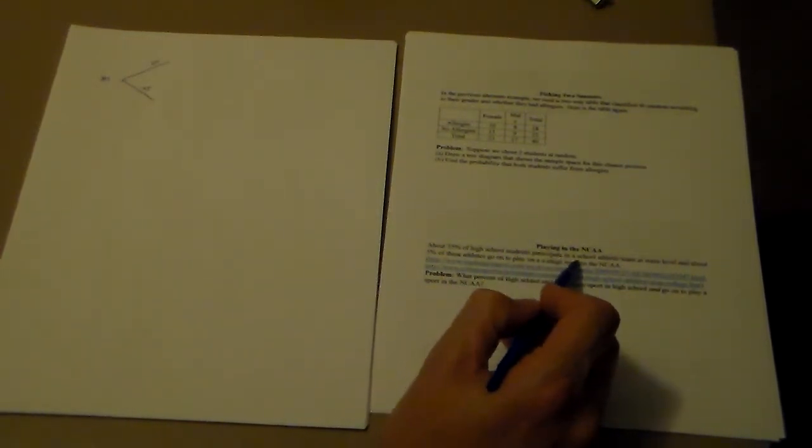So again, let's look. What percent of students play a sport in high school and go on to play a sport in the NCAA? So let's say this is high school. We get the high school student, and there's a 55% chance they play, which means there's a 45% chance that they don't play in high school. And then it says 55% of high schoolers participate in a high school athletic team, and about 5% of those athletes go on and play at a college team. So that means that 5% of those play on a college team.